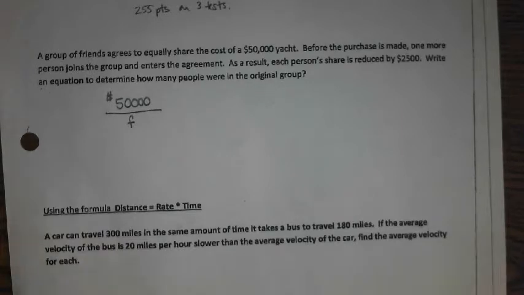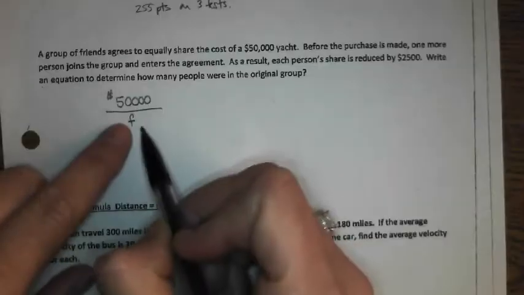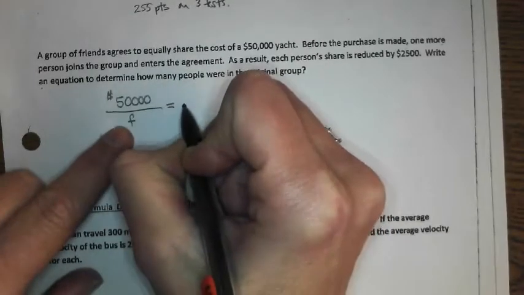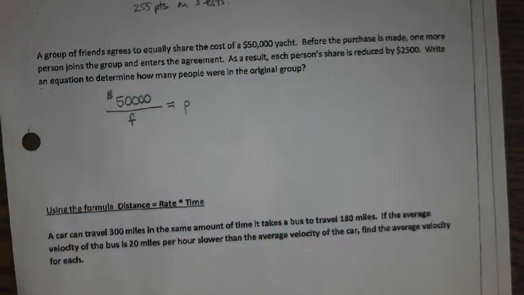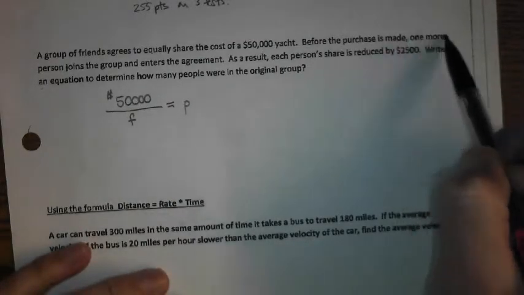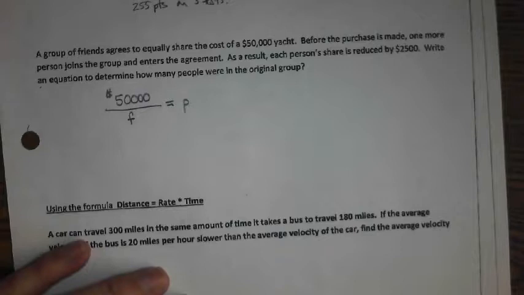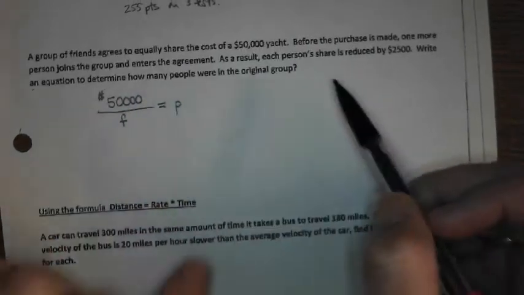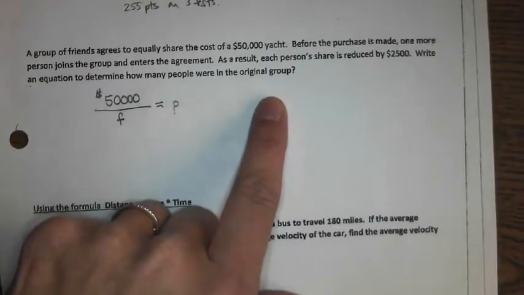Okay? But if we split the $50,000 between all those friends, each one is going to, I'll use P for the payment that each individual person is going to make. That was the original situation. However, before the purchase is made, one more person is going to join the group. How is that going to change this? I'm going to rewrite a second equation.